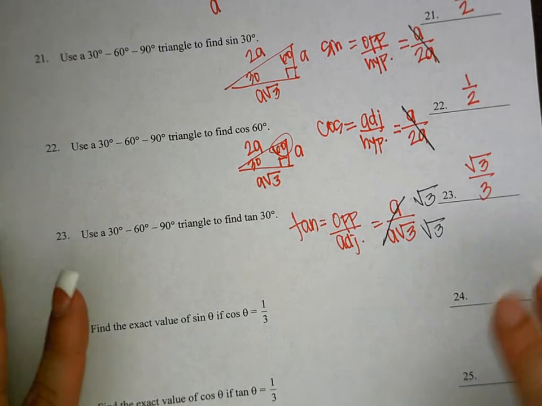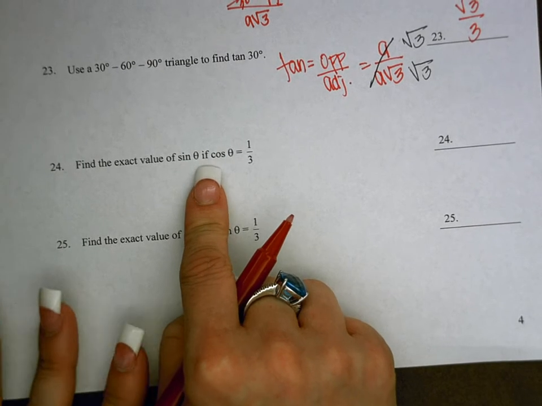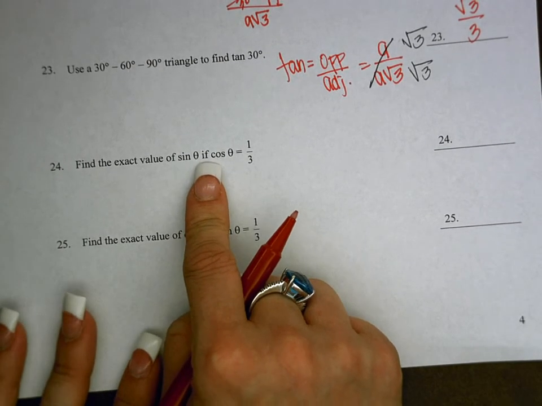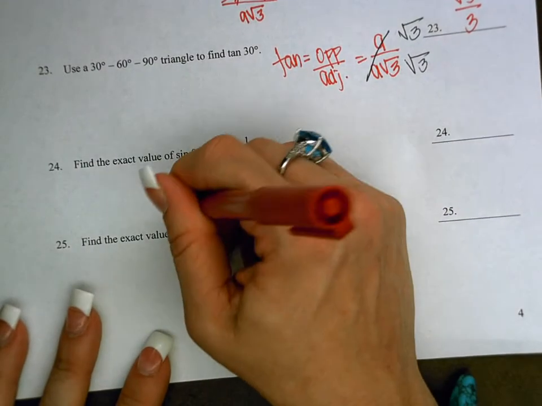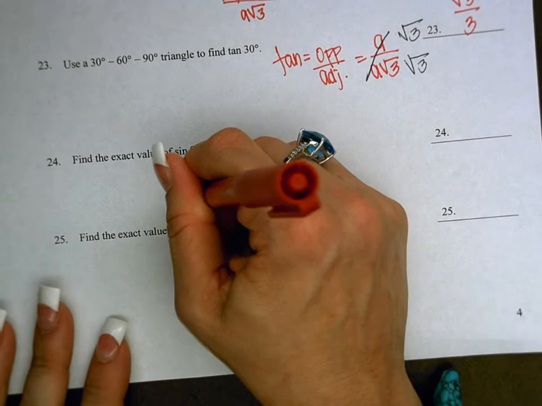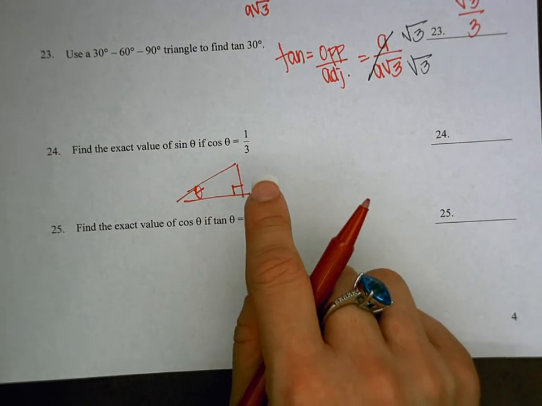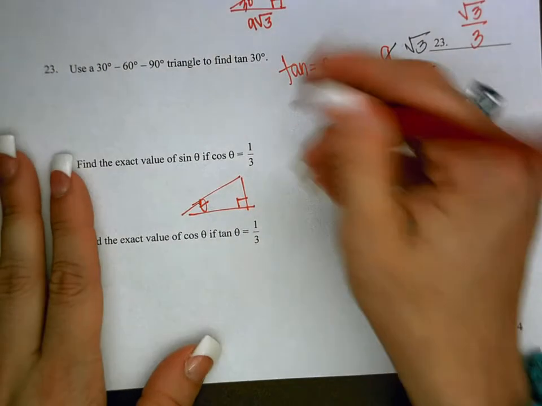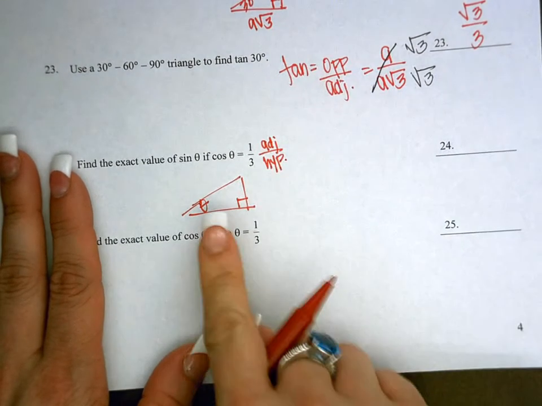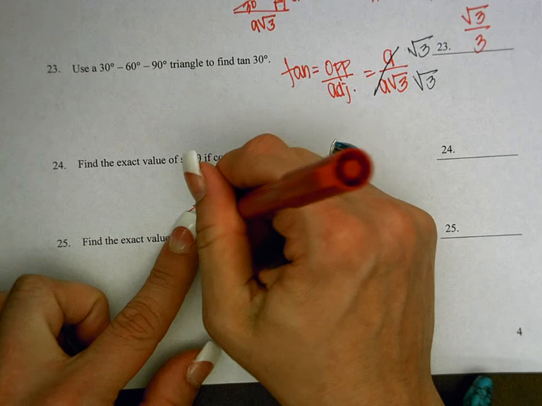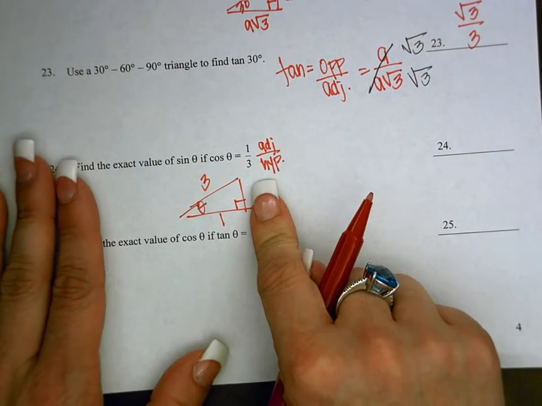Now, 24 and 25 are a little bit confusing because you've never seen this sign before. This is theta. All that's telling you is if you draw a triangle, we're assuming it's a right triangle. We want to find sine of theta. If cosine is 1 over 3, cosine, according to SOHCAHTOA, is adjacent over hypotenuse. So adjacent to that is 1, hypotenuse is 3. You can find the missing side, that's like your x.